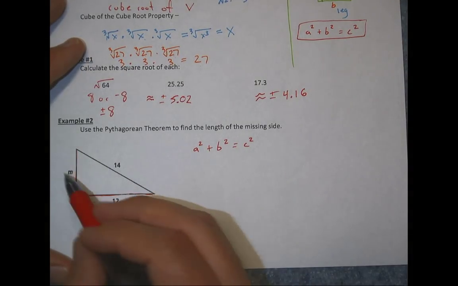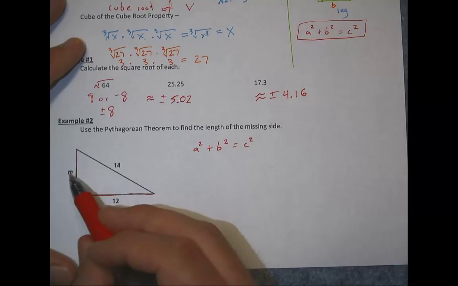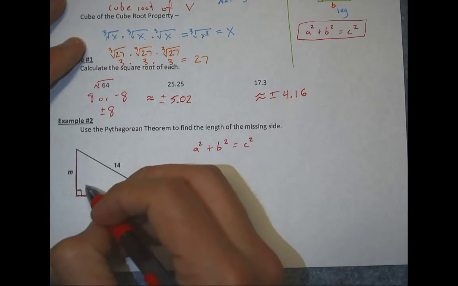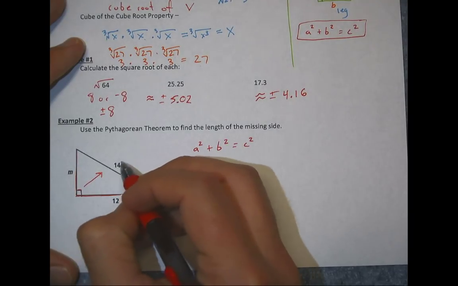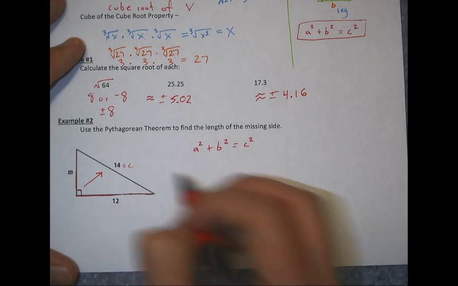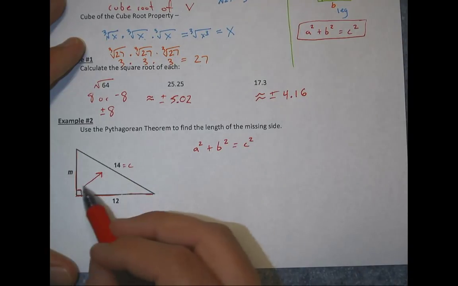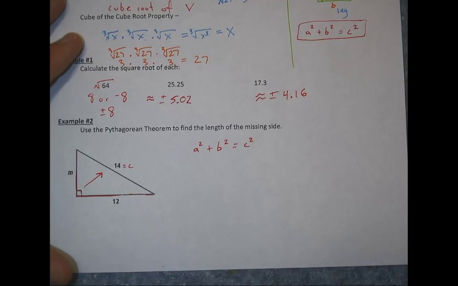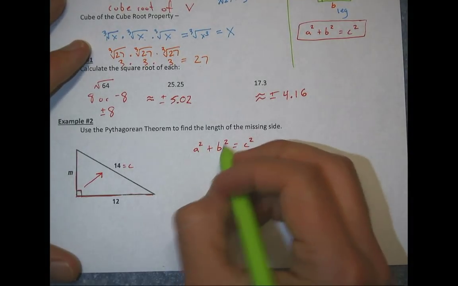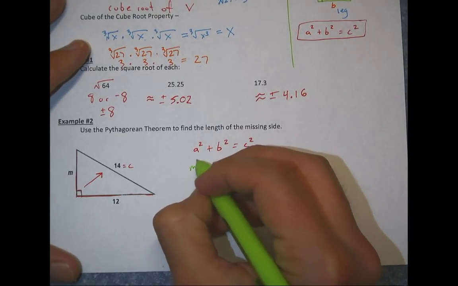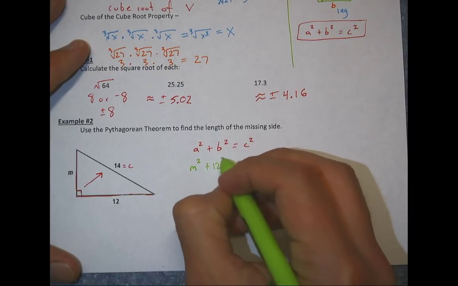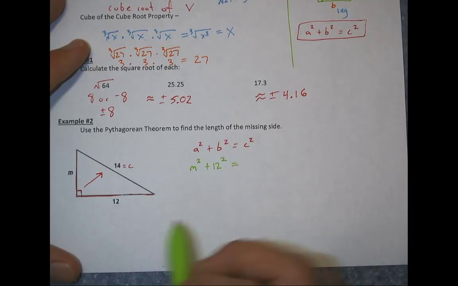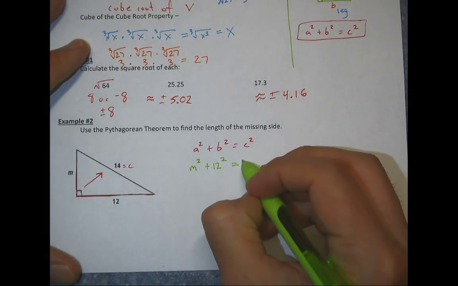So it doesn't matter which one you call which. I can plug m in for a, or I can plug m in for b. I can plug 12 in for a or 12 in for b. That doesn't matter. But what does matter is 14 has to equal c in this equation, because that's the hypotenuse. It's across from the right angle, and it's always going to be the biggest side. So when we go to plug in here, it doesn't matter what you put in for these two. So I'm going to put m in for a, and I'm going to put 12 in for b. But if you reverse those, it's perfectly fine. The legs can go in for either one. But then c has to be 14.